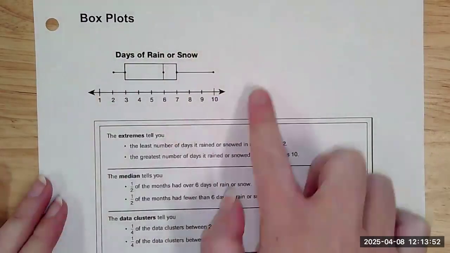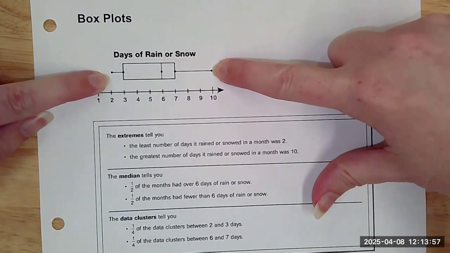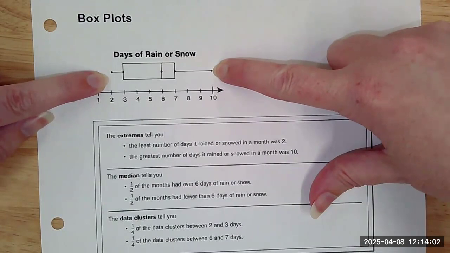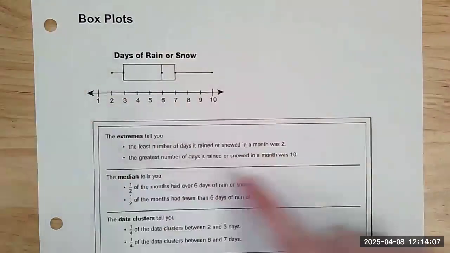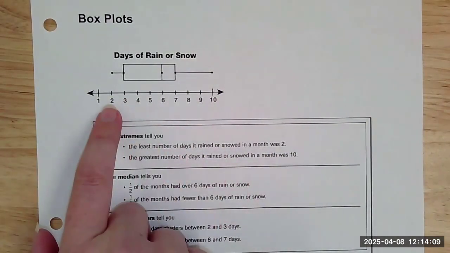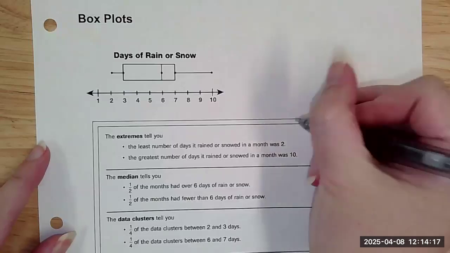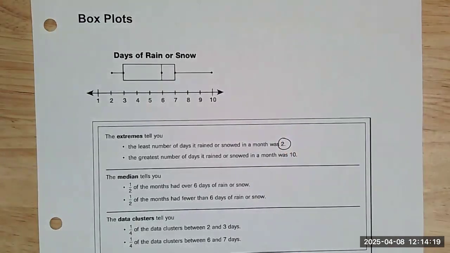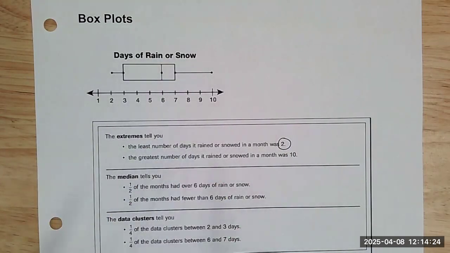So when you're looking at a box plot, some important things. These two endpoints here, those are called the extreme values, or they could be called the endpoints. They could be called the lowest point or the highest point. If I'm looking at this data right now, what's my lowest point on this particular graph? 2. So 2 is my lowest extreme. And in terms of what this is supposed to be, days of rain or snow.